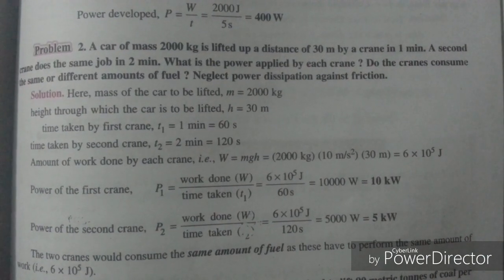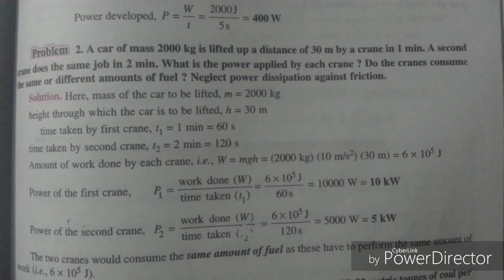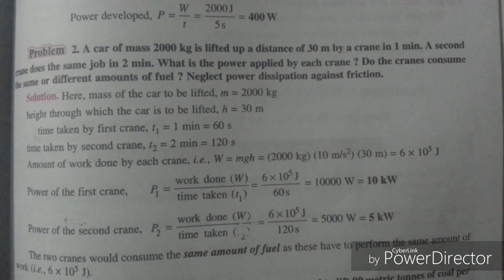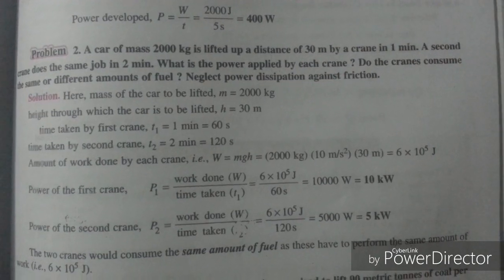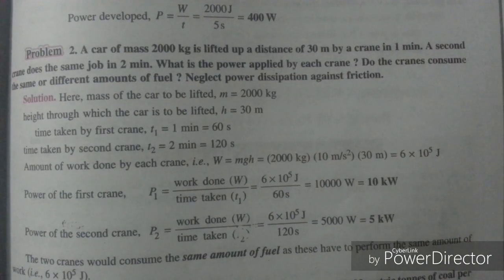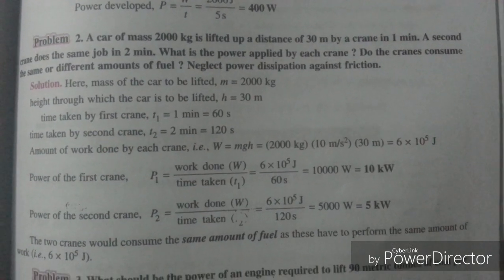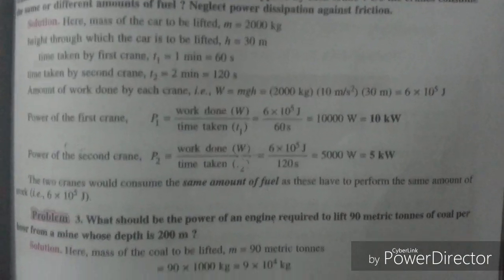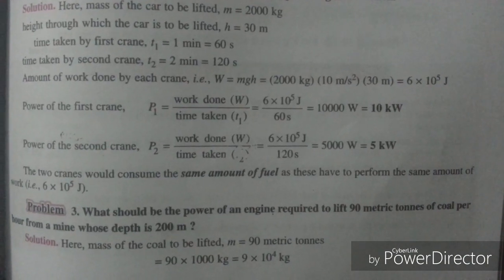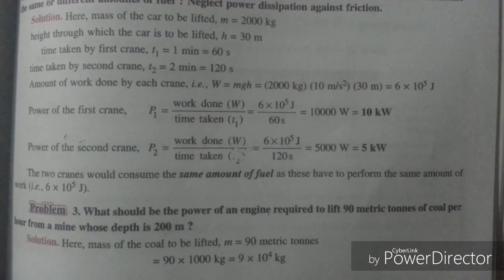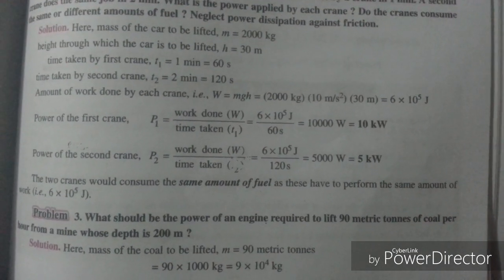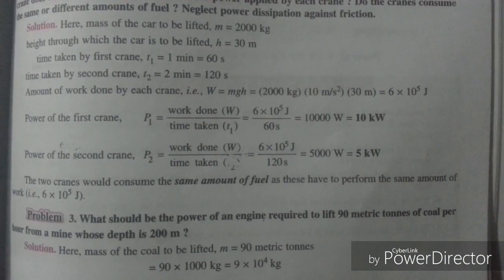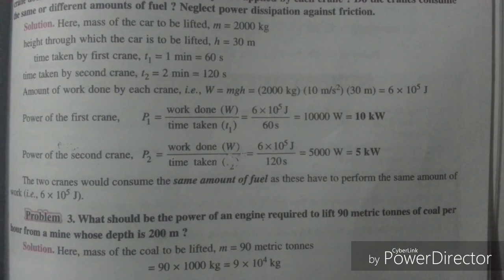So mass is given, height, time is given, time 2 is given. We can find the work done. Then power we can find because just the difference of time is there, work would be same. So you can see the whole solution over here. Problem 3. What should be the power of an engine required to lift 90 metric tons of coal per hour from a mine whose depth is 200 meter?